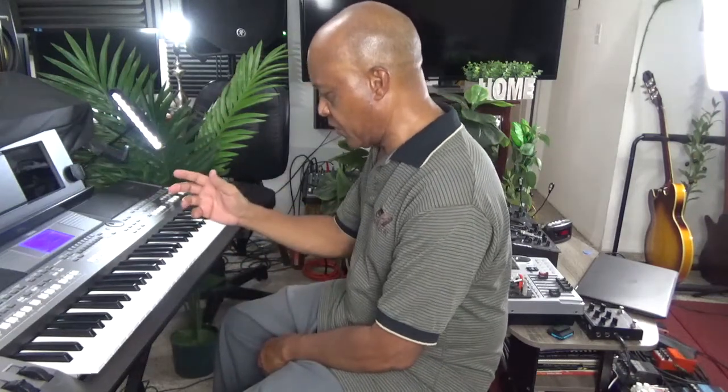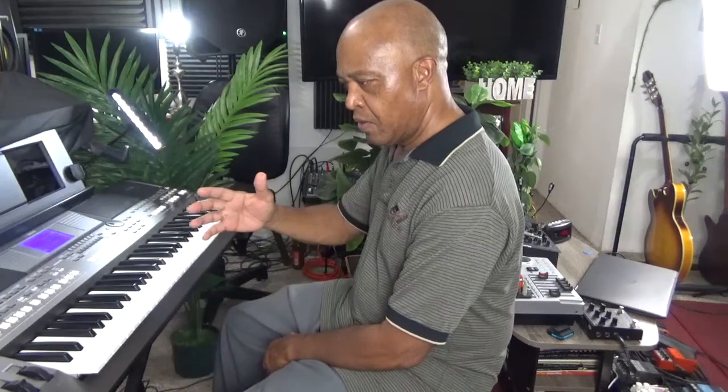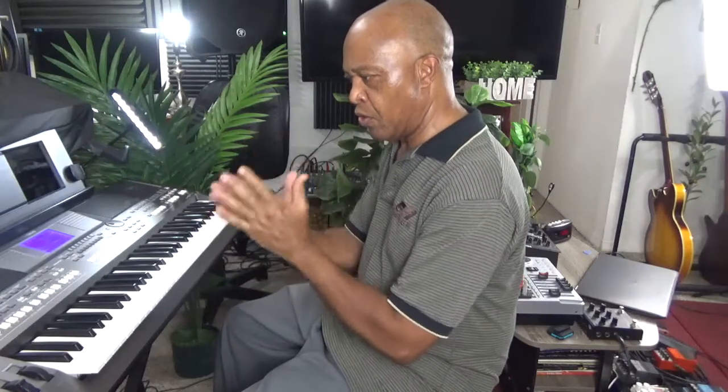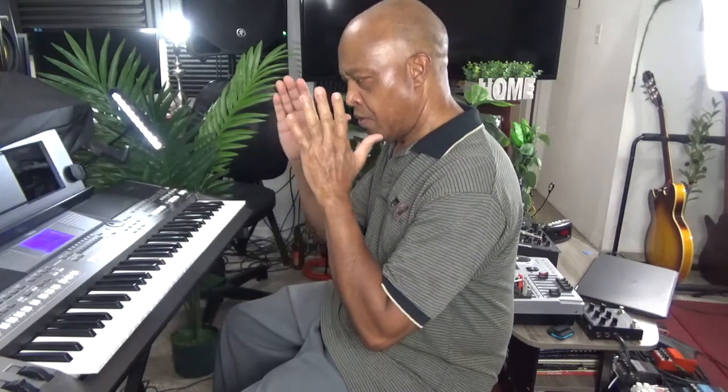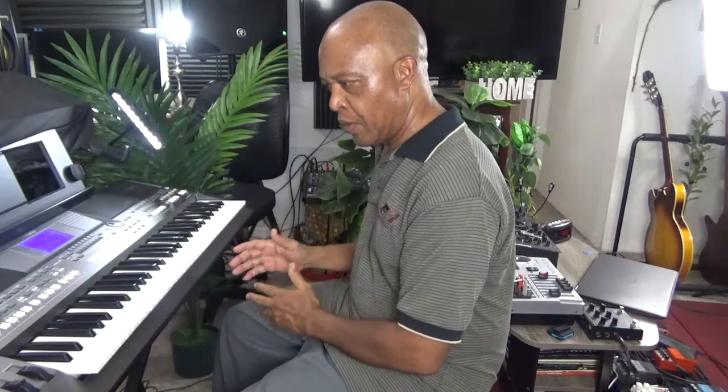The first mode is the C melodic minor scale. That's your first mode, starting on the root.